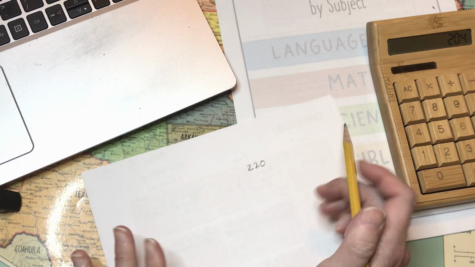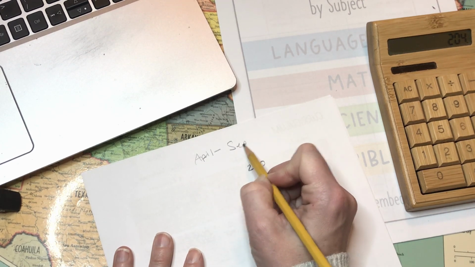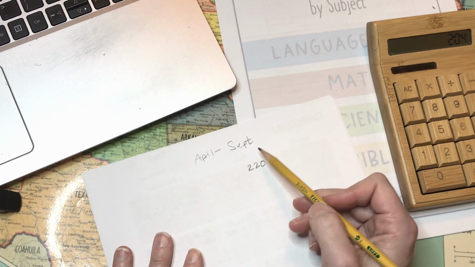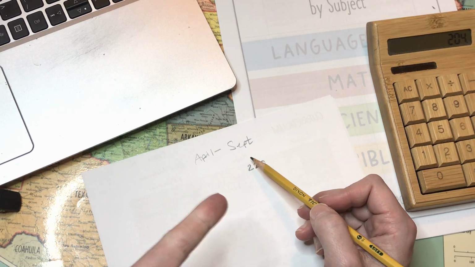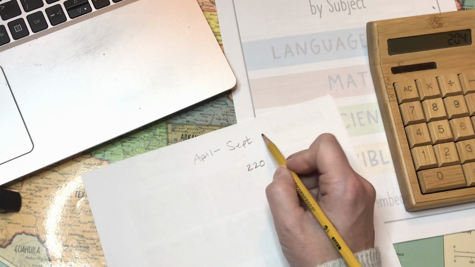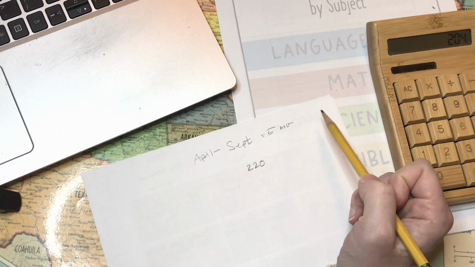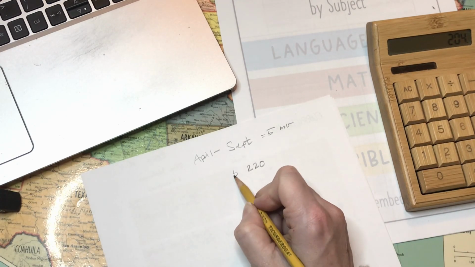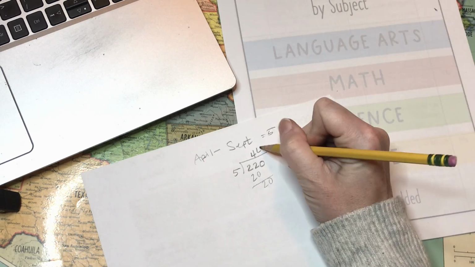And then, it's April. Let's say I'm going to start the new stuff probably around September. So I've got April, May, June, July, August, September. So I've got five months, let's say, to order that stuff. And so five into 220.